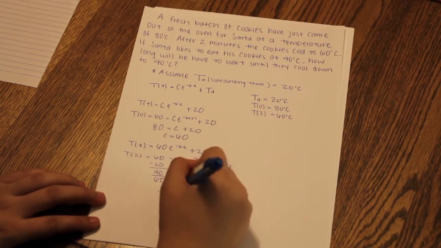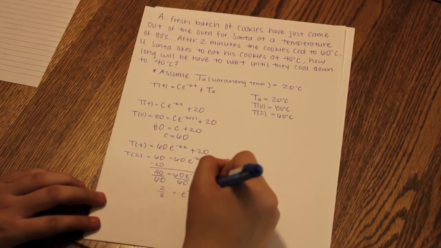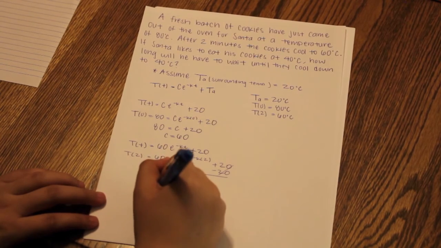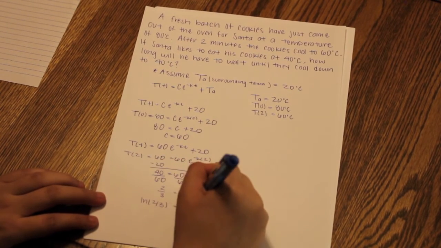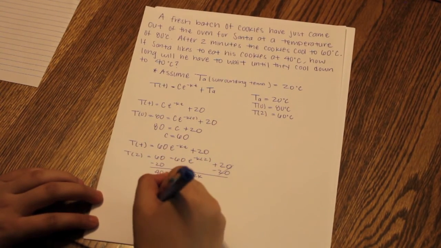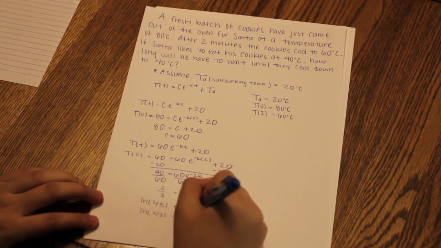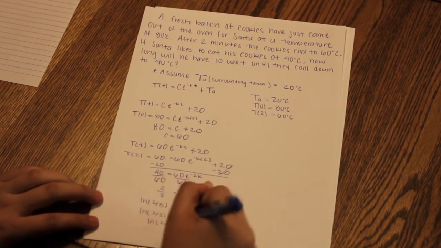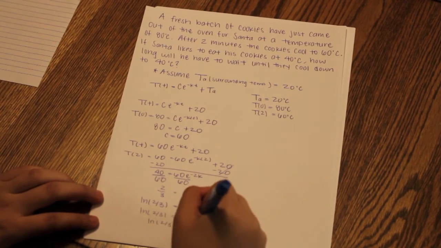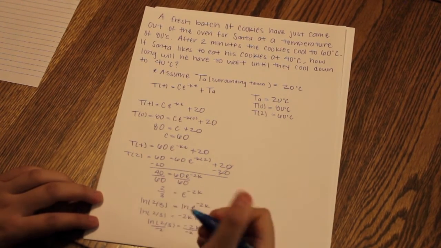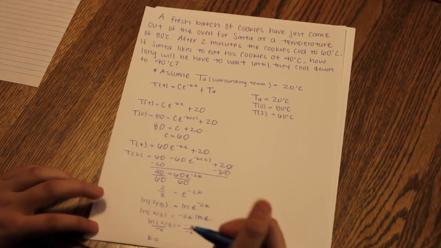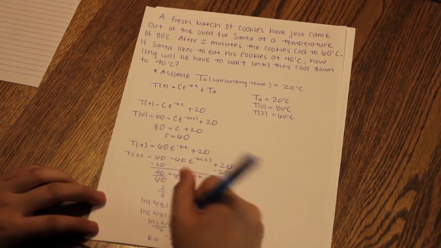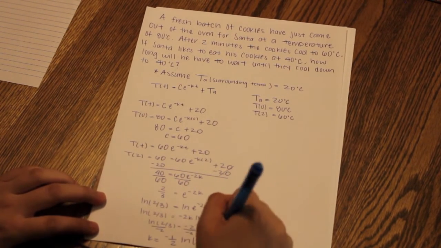First you subtract over the 20, giving you 40 equaling 60 e to the negative 2 times k. Divide over the 60, you're left with 2/3 equaling e to the negative 2k. Natural log both sides to get rid of the e, and divide over the negative 2, and you are left with k equaling negative 1/2 natural log of 2/3.